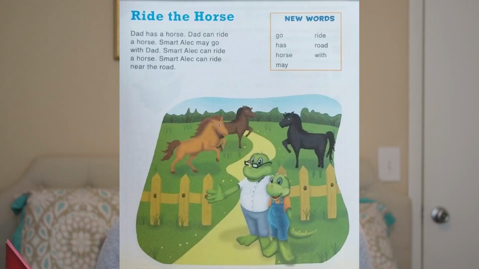So after we saw that Dad can ride a horse, it says, Smart Alec may go with Dad. Smart Alec can ride a horse. Smart Alec can ride near the road.